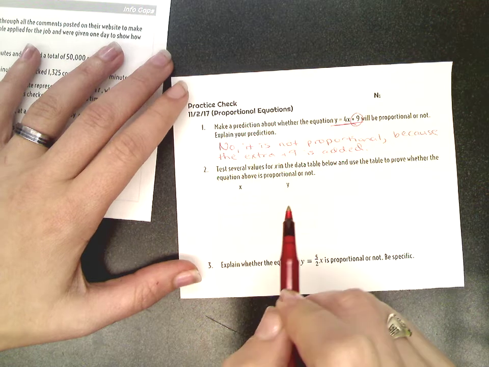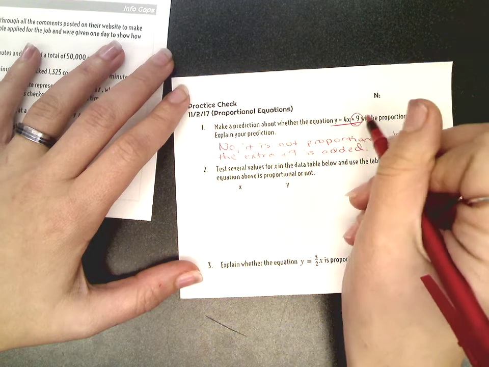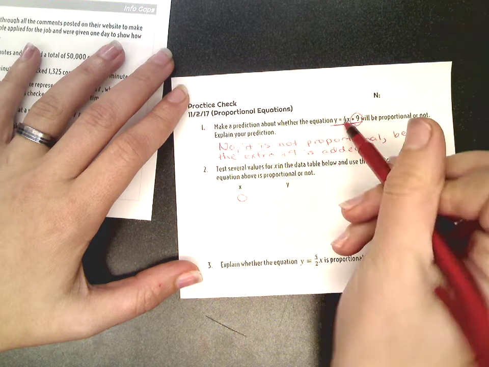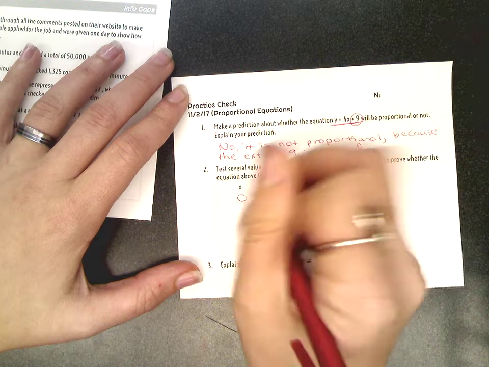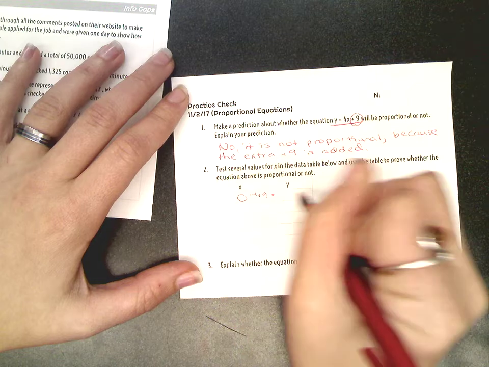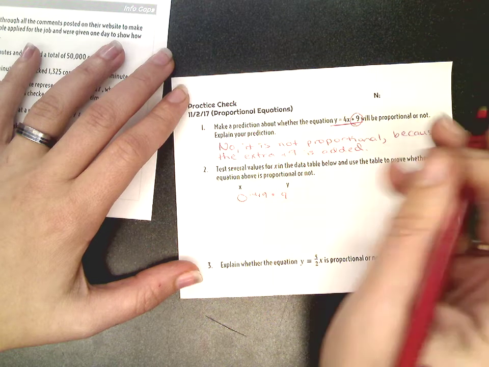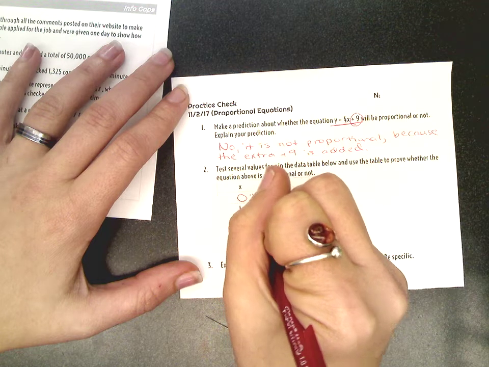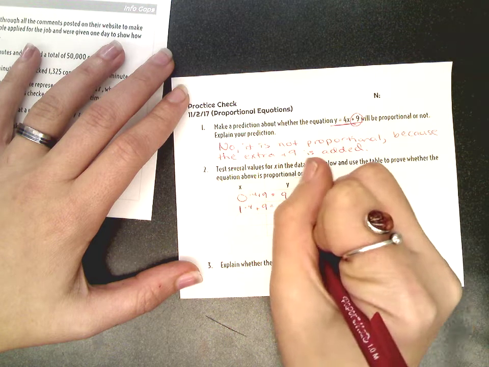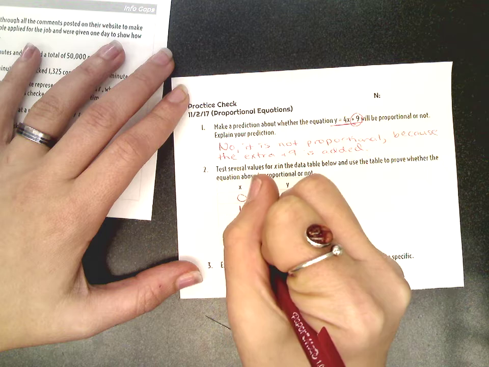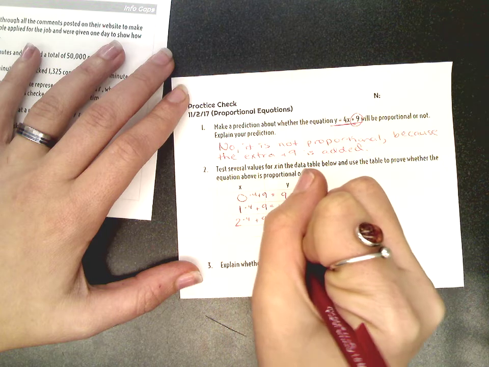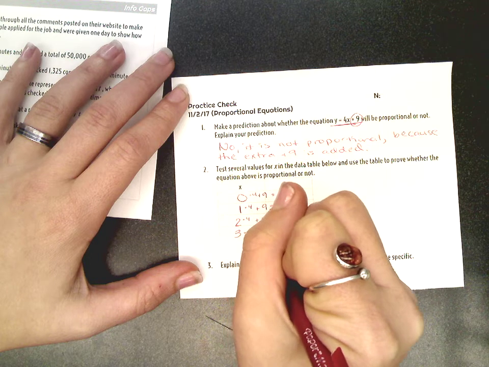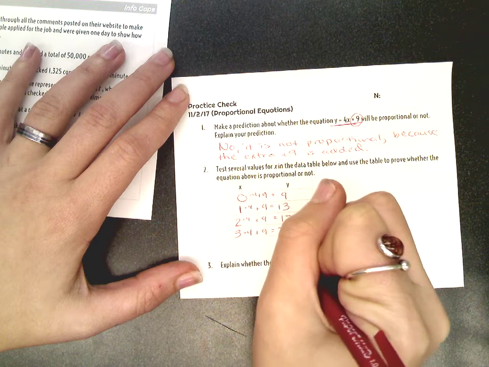I don't want to just trust its conjecture. I'm going to start with the most basic. What if x is 0? If x is 0, then times 4 and plus 9, well, 0 times 4 is 0, plus 9, y is going to be 9. If x is 1, 1 times 4 is 4, plus 9 is 13. If I go to 2, 2 times 4 is 8, plus 9 is 17. And 3 times 4 is 12, plus 9 would be 21.